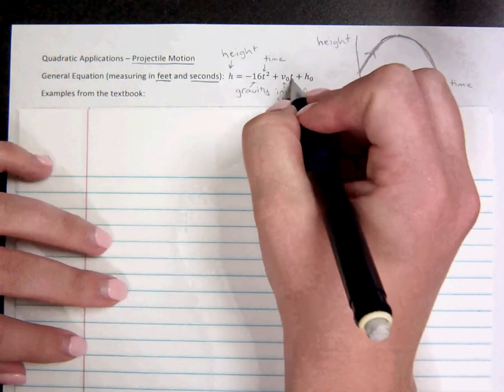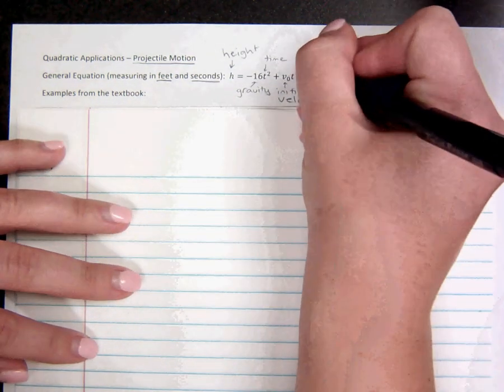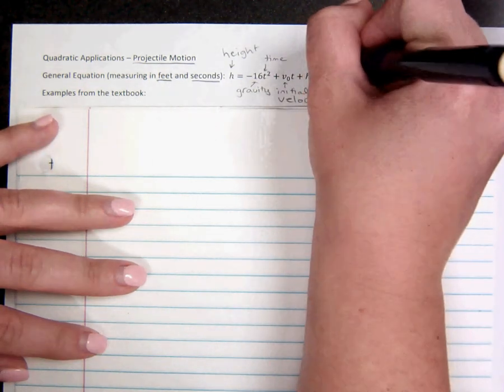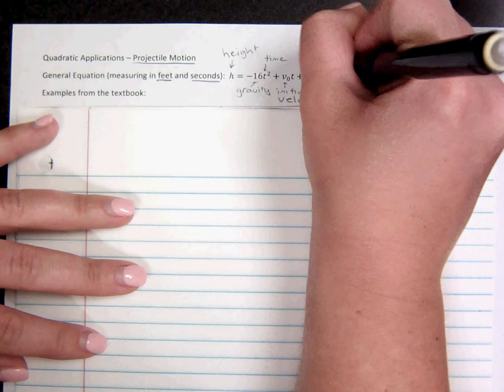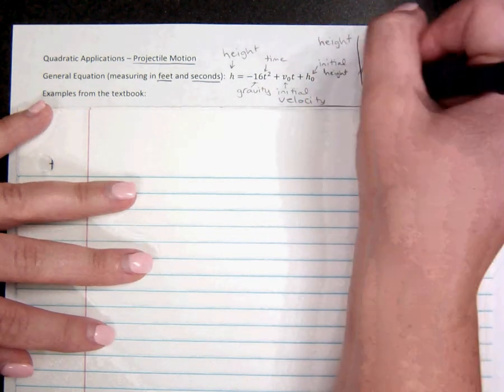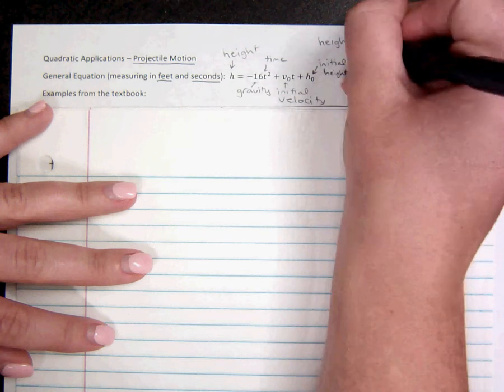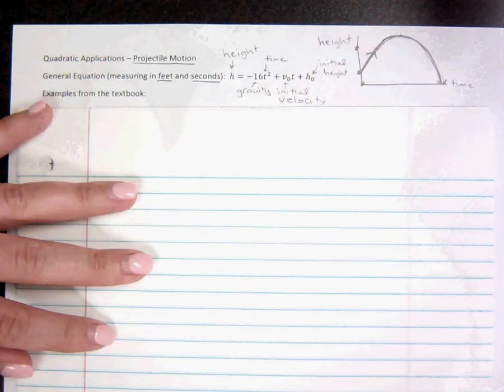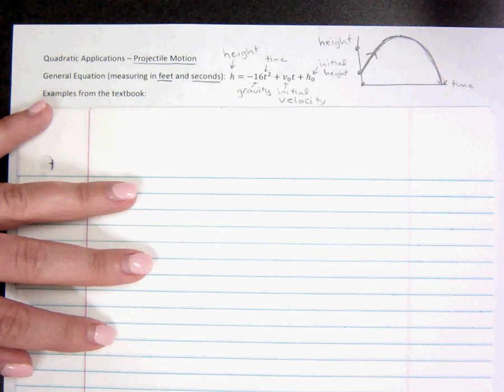So initial velocity times t plus h with the little 0, and that's called the initial height. So initial height is, am I throwing it from the ground? Am I throwing it from the top of a building? Am I throwing it from the height of my arm? What initial height is it being launched from? Because that also determines how long it will be in the air and how high it will go.